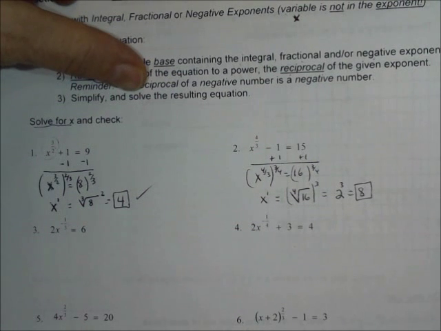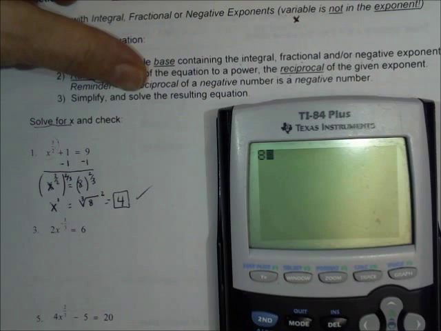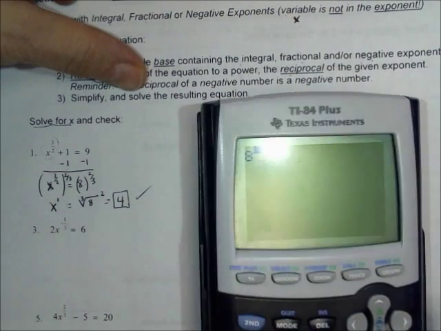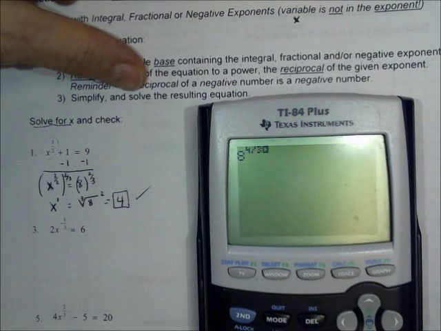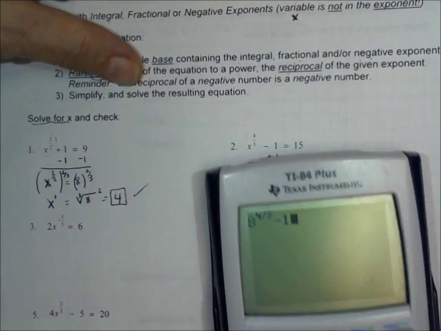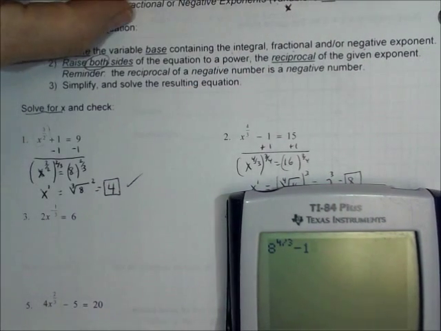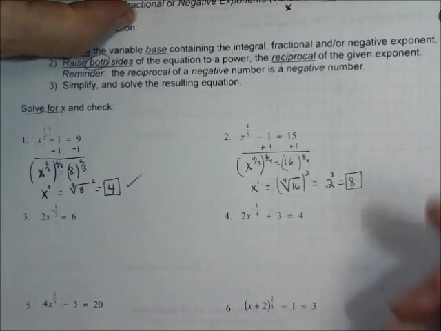I'm going to check my answer. Does 8 to the power of 4/3 minus 1, let's see if that is equal to 15. And it is, so my answer checks in the calculator.